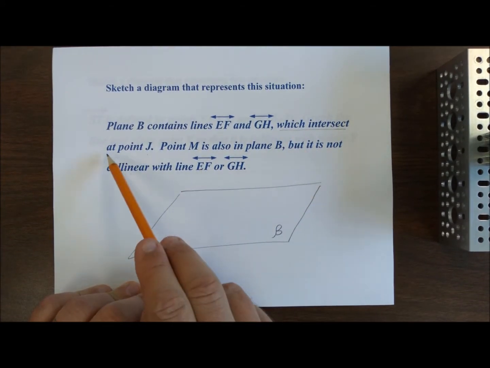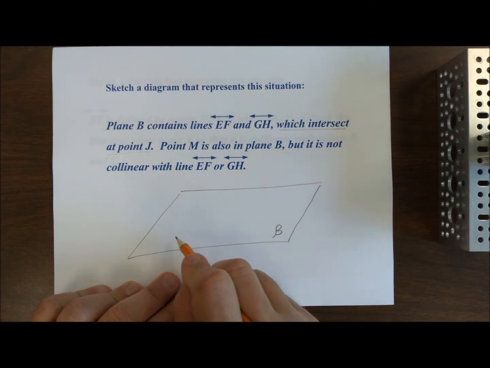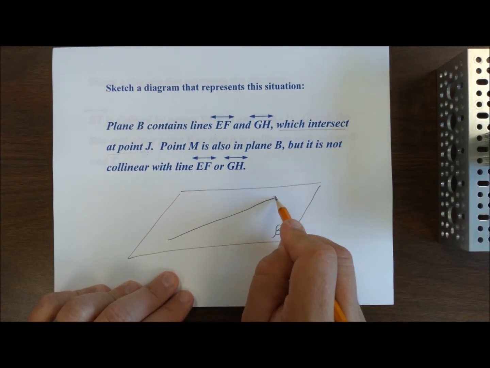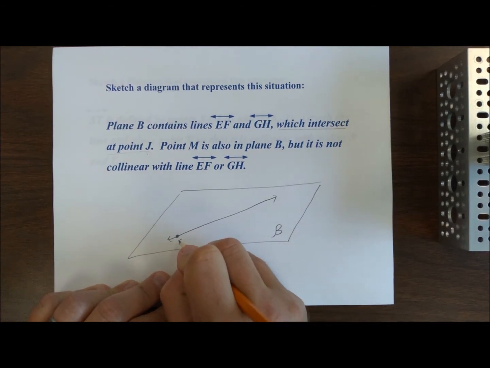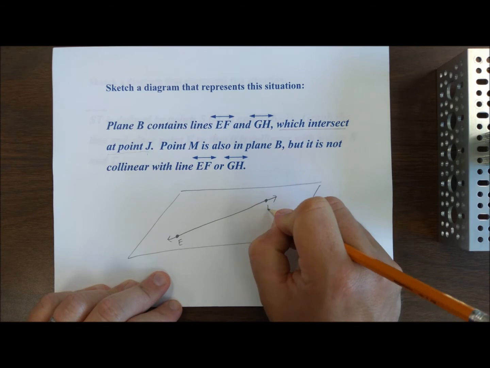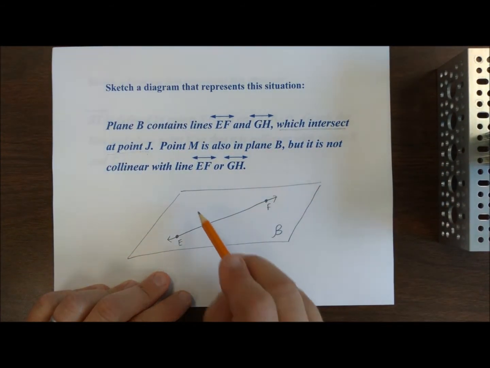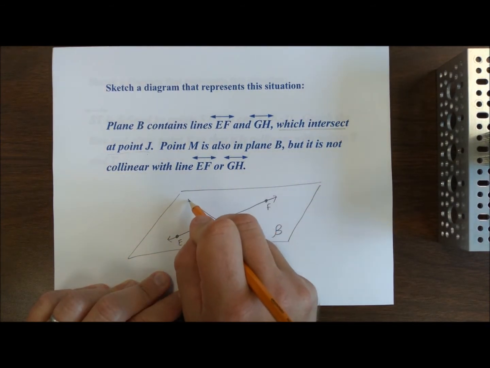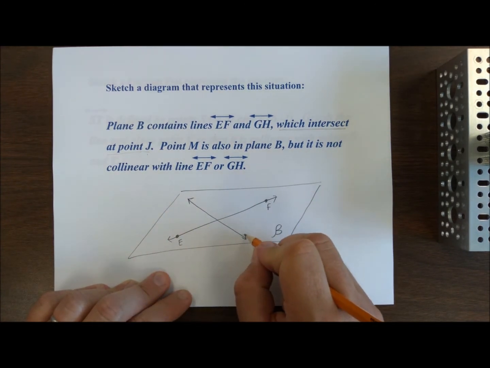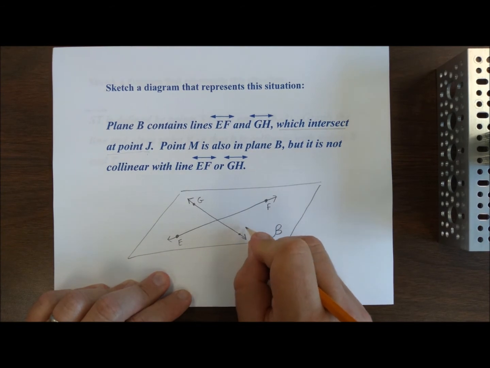They intersect at some point J, okay? So I know these two lines are going to cross, so I'm going to draw them that way. I'll draw this line, and I'll say it's defined by these points E and F. And it's going to intersect with this other line, GH. So I'm just going to draw a line that crosses it. And that line is defined by the points G and H.